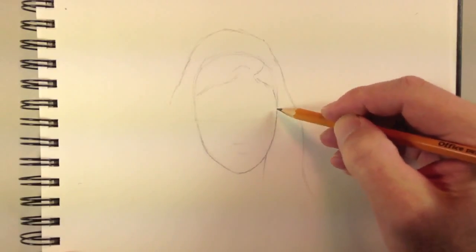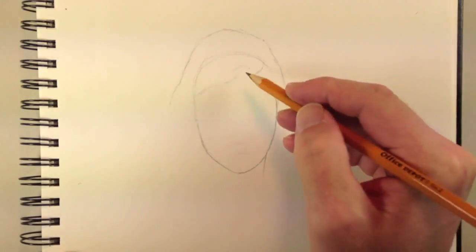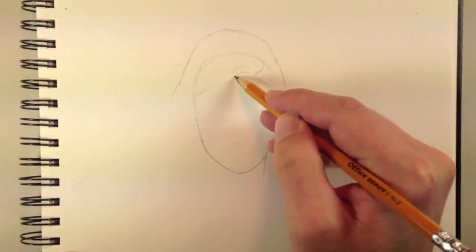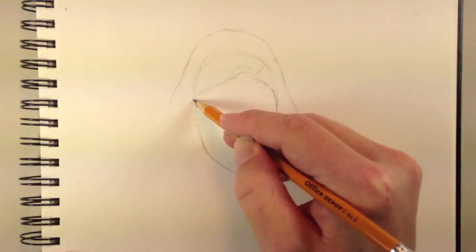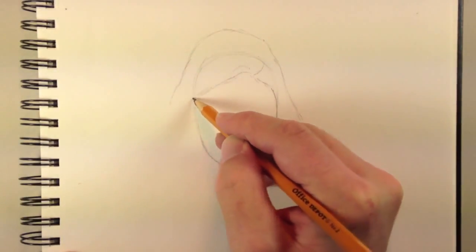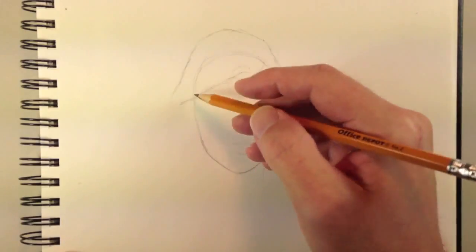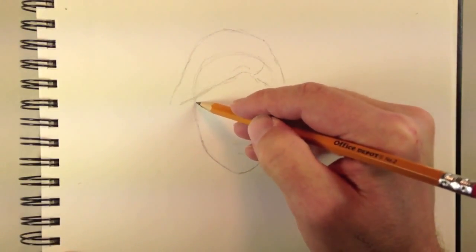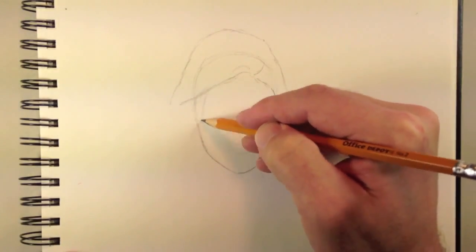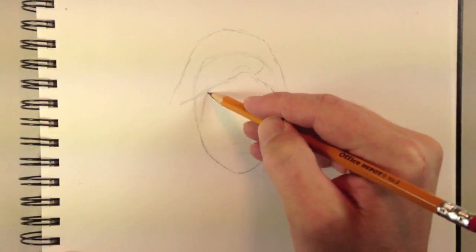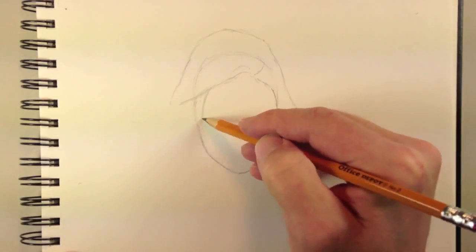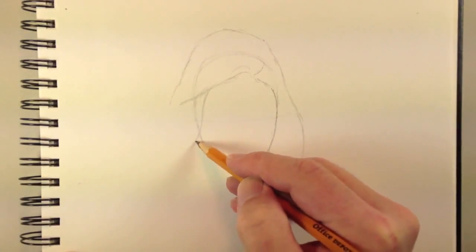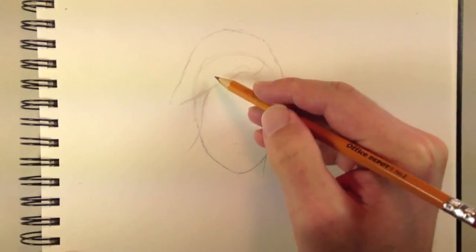Some people's hair will end close to the top of the head, while others will extend beyond the eyes. Some parts of the hair may overlap parts of the face. Be sure to be aware of this when you're drawing your face.